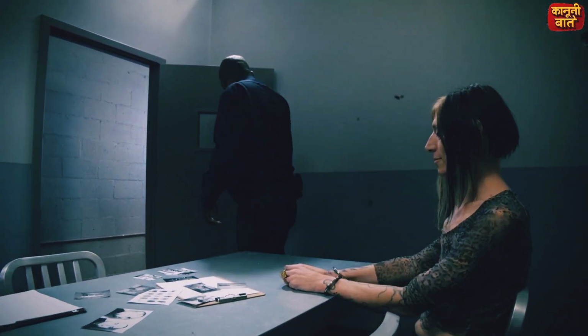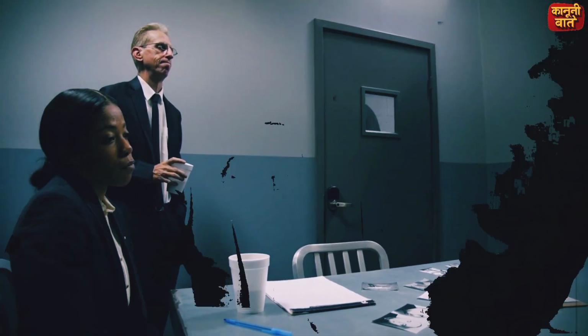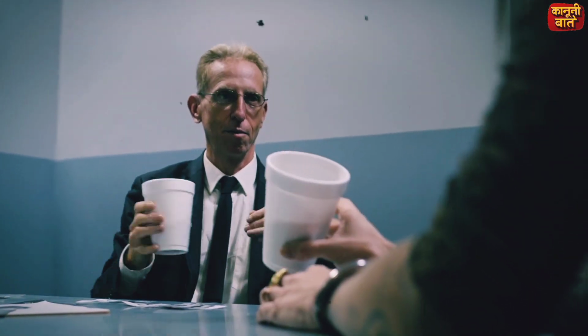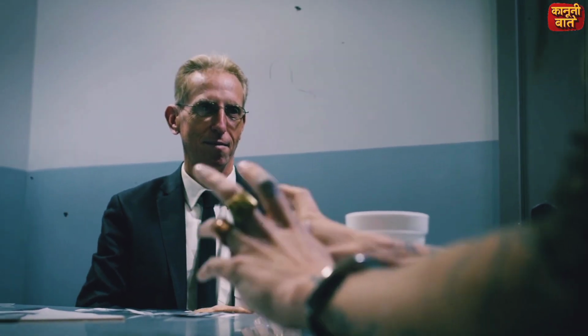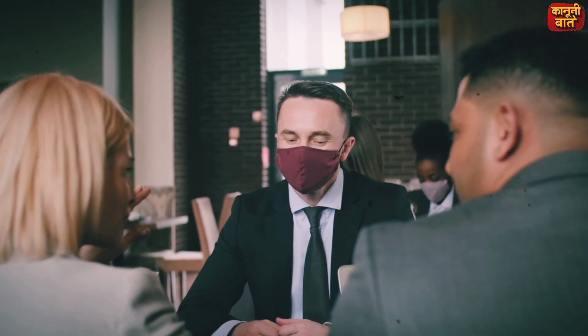Step 6. Filing a civil suit. If notice fails, file a civil suit. 1. Choose a court with proper jurisdiction, usually where the property is located. 2. Clearly state the cause of action, ownership documents, identity of the encroacher, and relief sought: recovery, mesne profits, injunction.